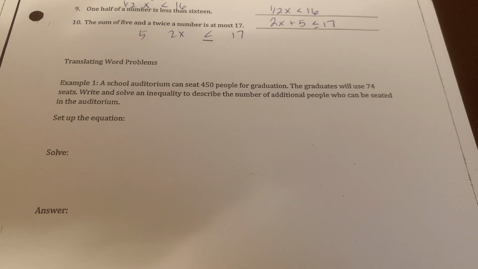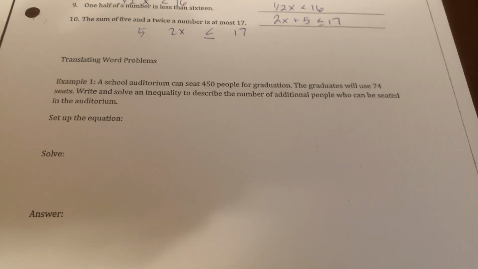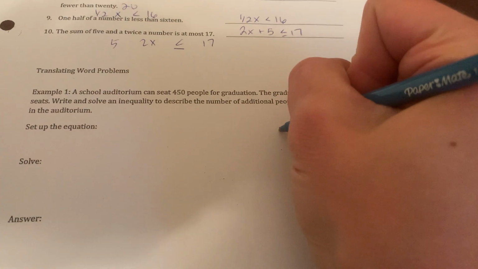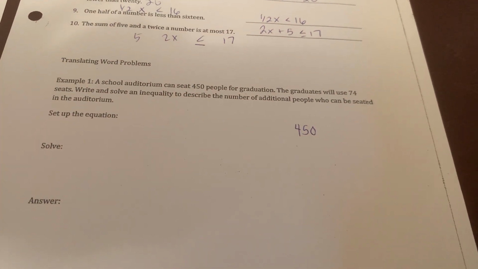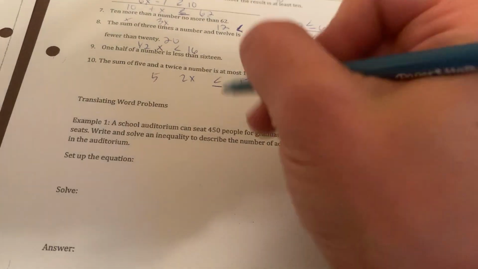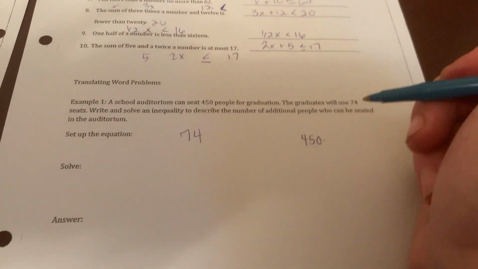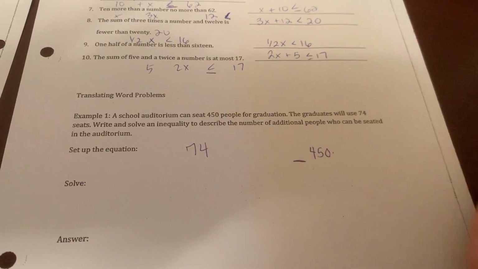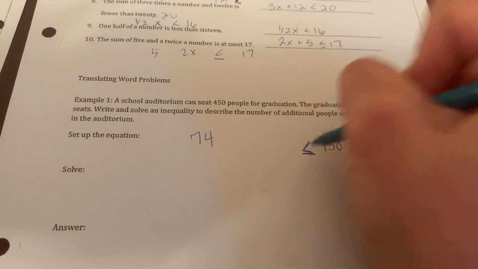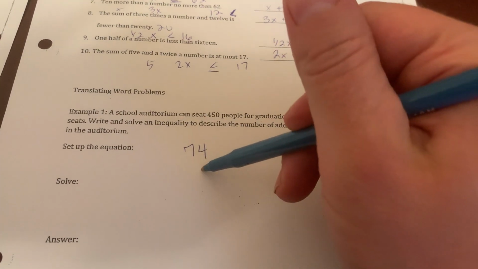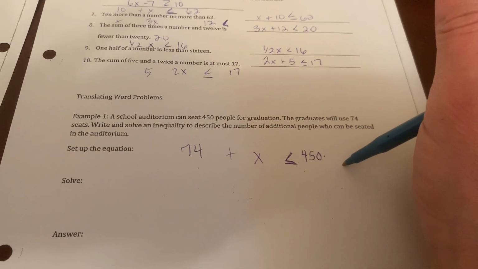Example 1, a school auditorium can seat 450 people for graduation. Okay, that's your total. Always put the totals at the end. The graduates will use 74 seats. So we have 74 seats. The total's 450. Can you be 450? Yeah. Can you have more than 450? No. You can be less than it or equal to it. So we have 74 seats for the graduates, plus the people attending, all the seats in the auditorium.